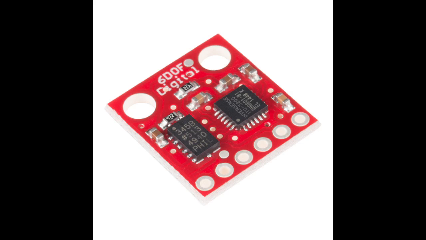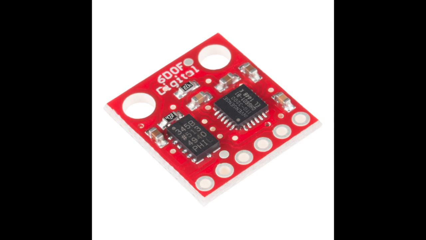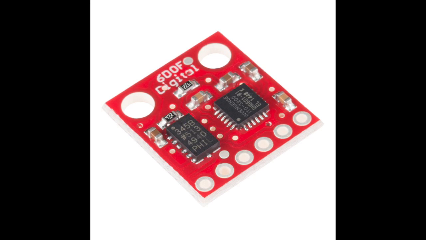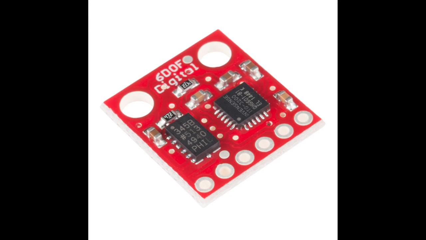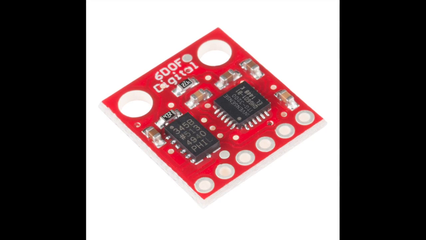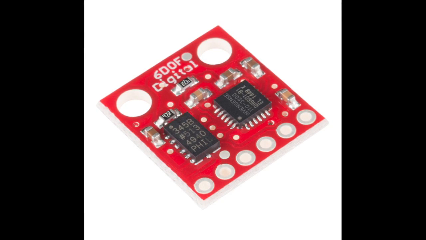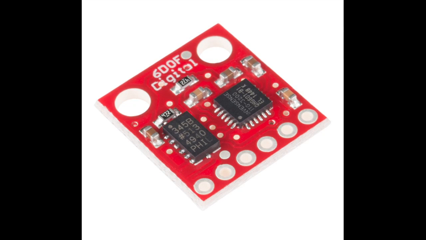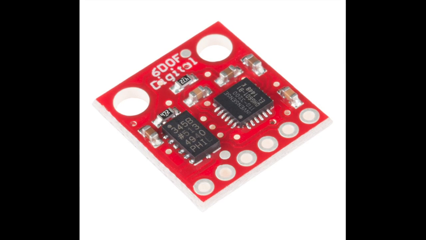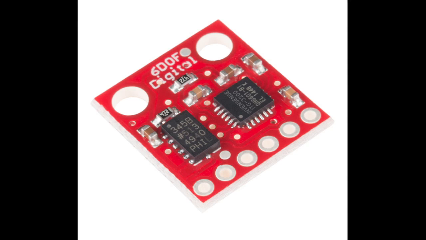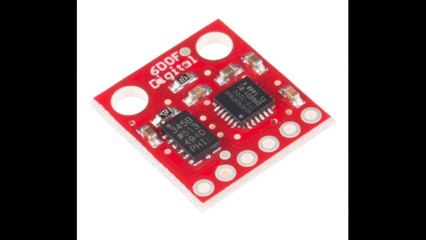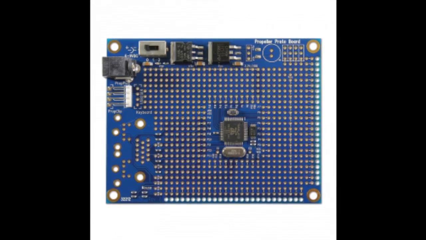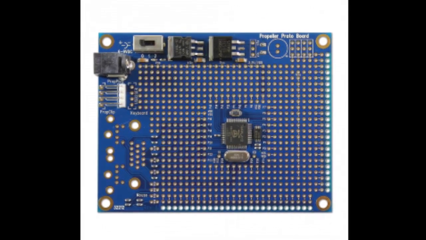For our sensor, we used a SparkFun 6 degrees of freedom IMU. This IMU has an ADXL 345 accelerometer that uses G-force measurement to measure angle, and it also has an ITG 3200 digital output gyro to measure angular velocity. To communicate with the sensor, we used I2C communication protocol. And finally, for our microcontroller, we used a propeller protoboard.